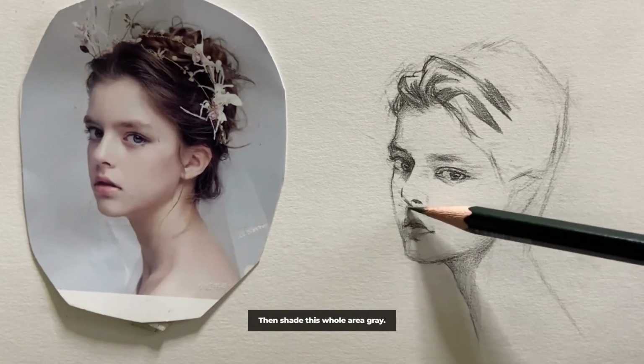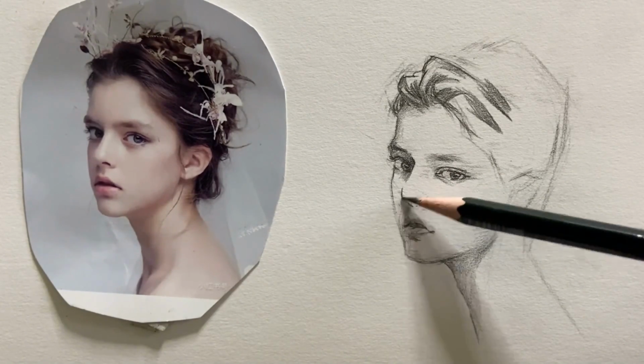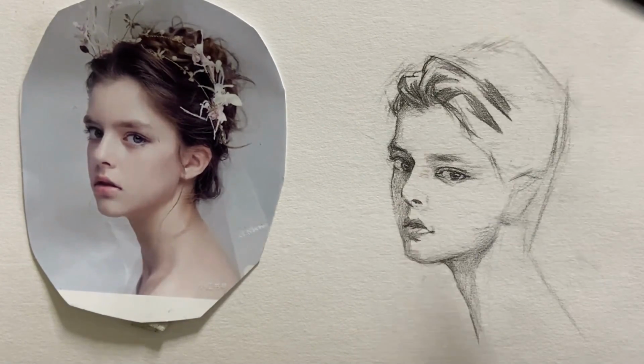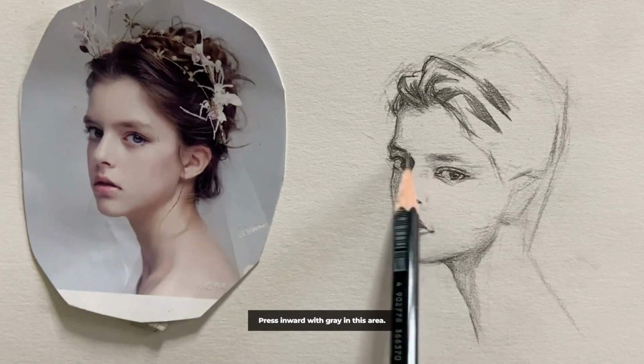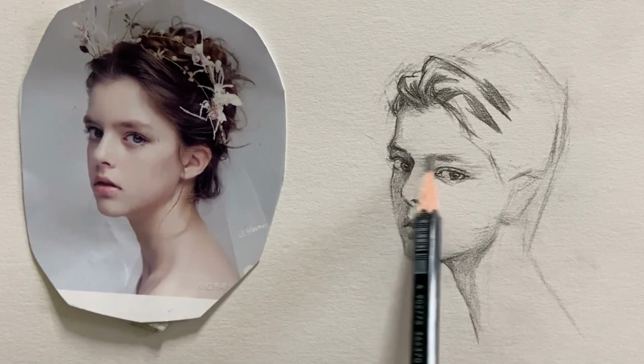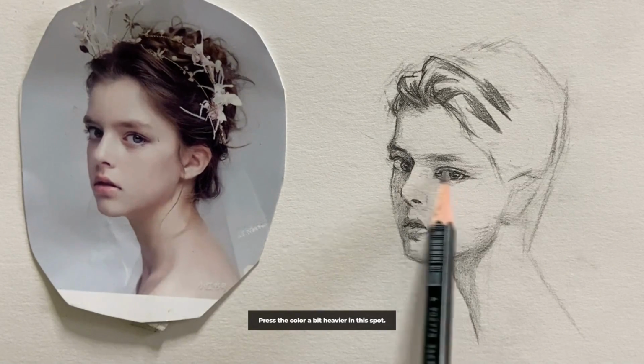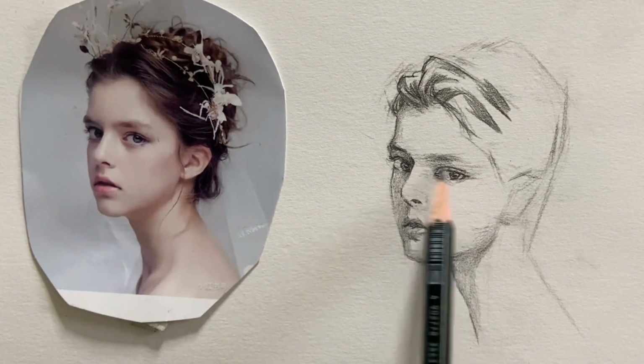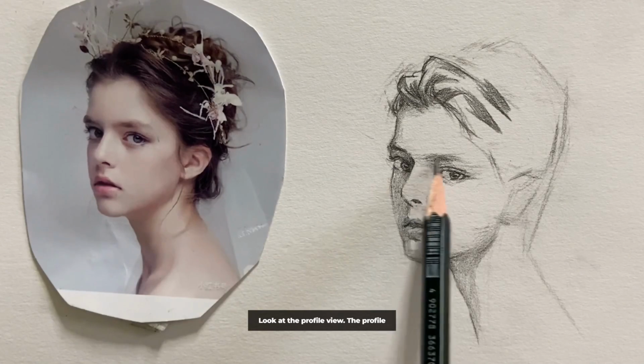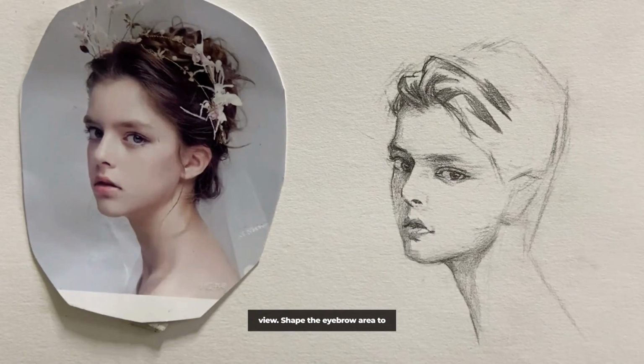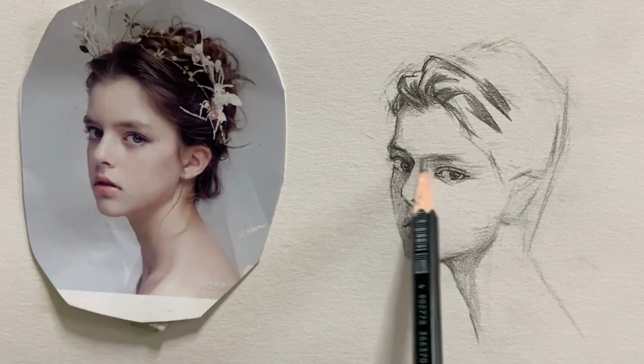Then shade this whole area grey. Press inward with grey in this area. Press the color a bit heavier in this spot. Look at the profile view. The profile view. Shape the eyebrow area to bring out its form.